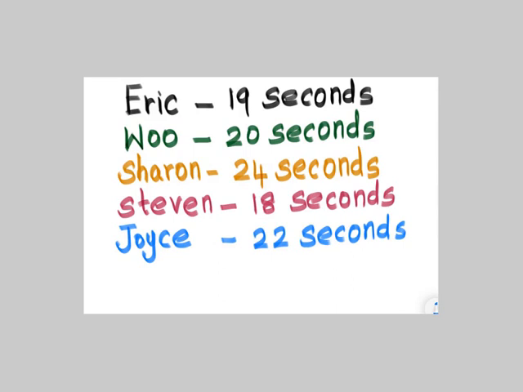The picture here shows how much time it took each of the 5 students to run 100 meters. Eric ran for 19 seconds, U ran for 20 seconds, Sharon ran for 24 seconds, Steven ran for 18 seconds, and Joyce ran for 22 seconds.